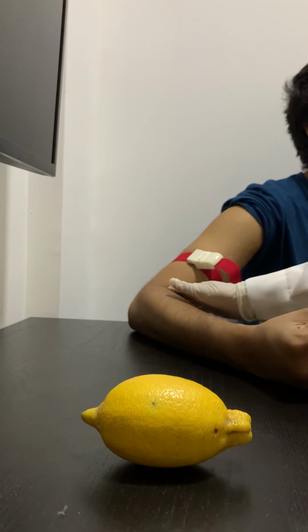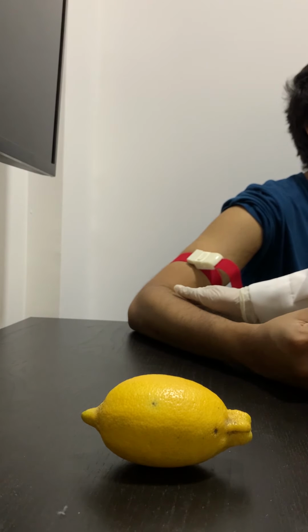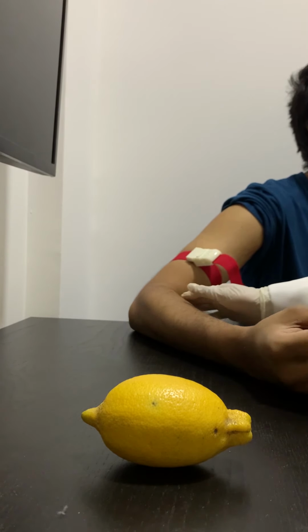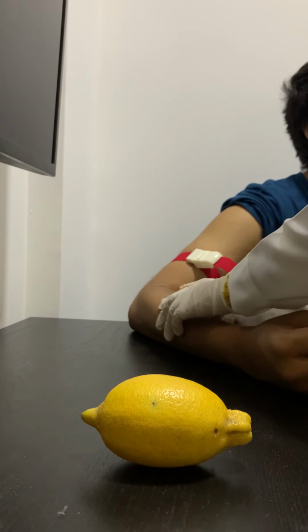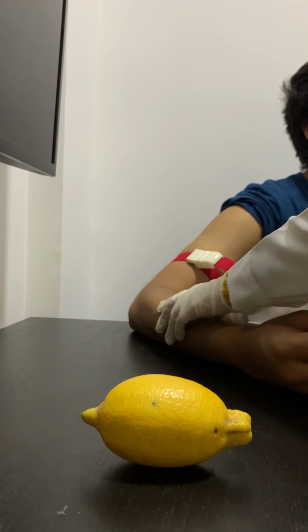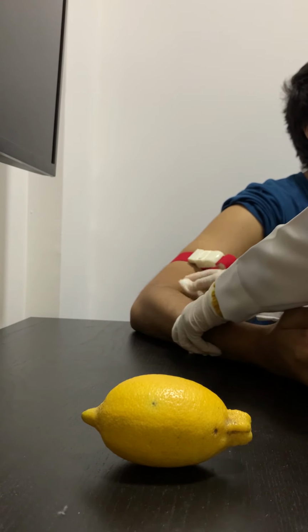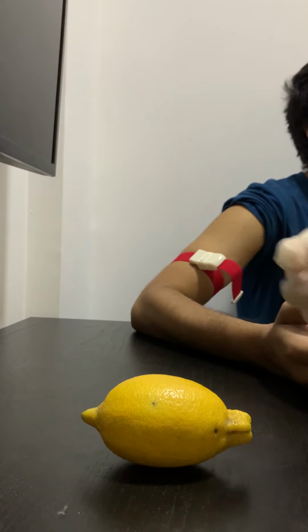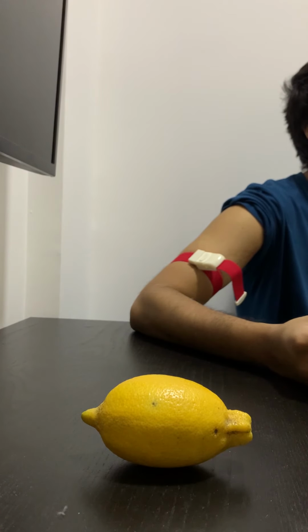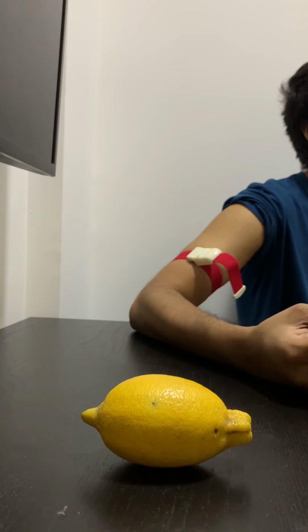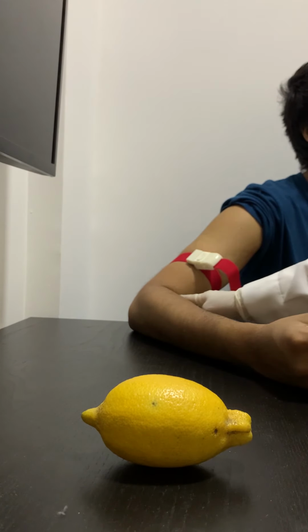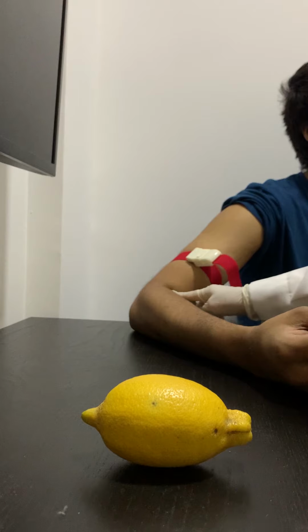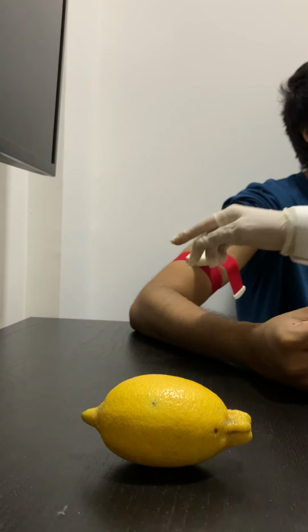So we should palpate and then find the position, and then we must clean the area of the injection site with antiseptic solution. After cleaning the site of injection, we can ask the patient to again clench and unclench the fist, and then we can fixate the vein to prevent it from moving during the injection.